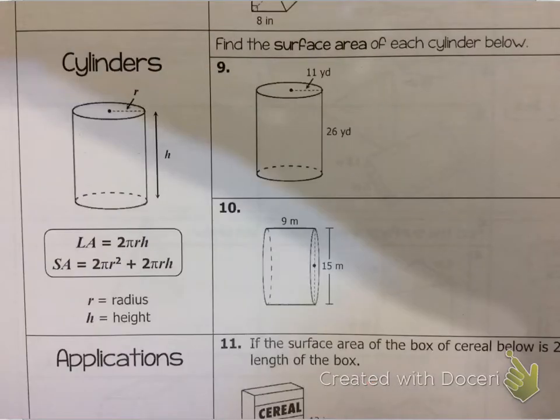All right, let's look at cylinders. Cylinders are pretty easy. I'm only going to do the first one, and then kind of go from there. Applications, we'll see, because I'm trying to get through as much as I can. Think of it like a soup can. The lateral area is the label around the soup can. The surface area is the can itself. And the volume would be the soup that's inside.